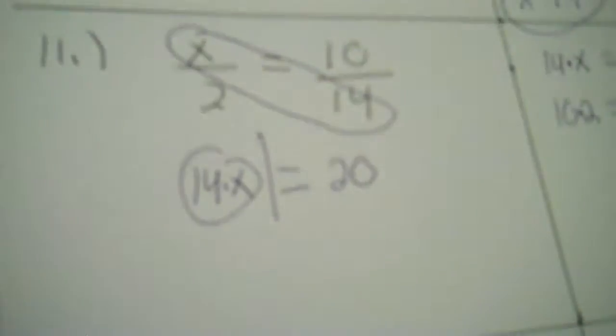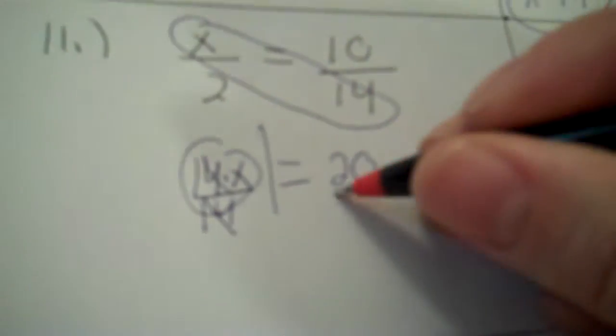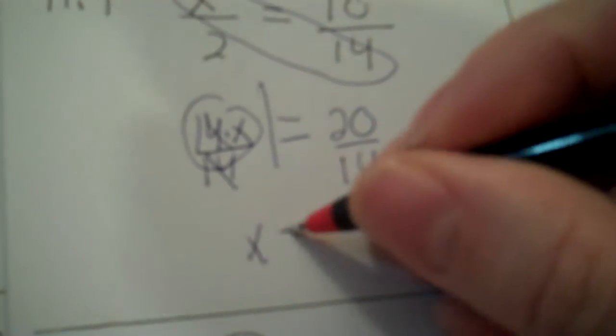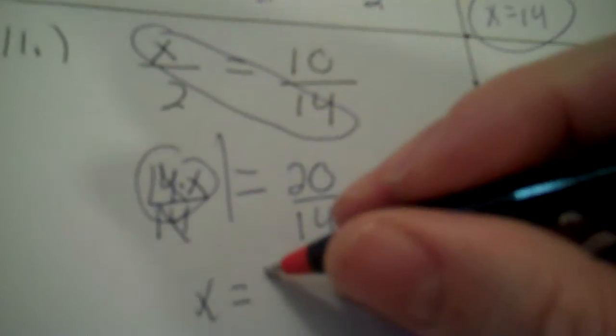So all we need to do now is get rid of the times 14 with the divided by 14. And this is going to be a weird answer because I did a poor job of writing the problem. Just put 1.4. Hopefully the next ones won't be that weird.